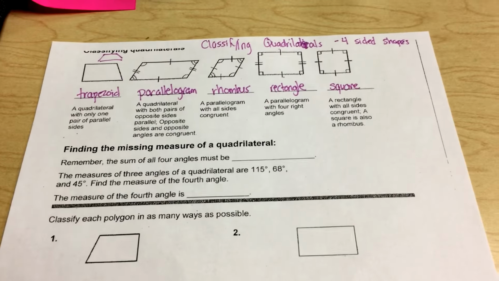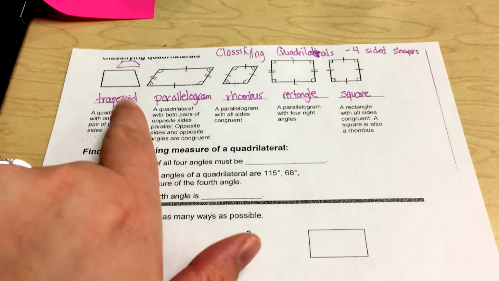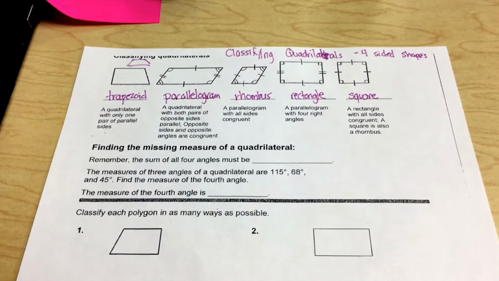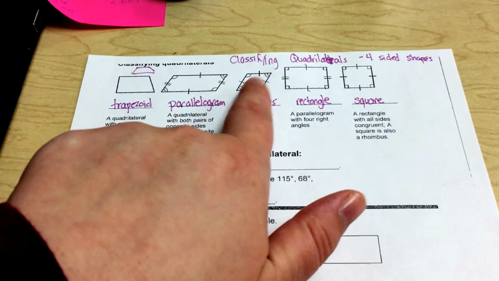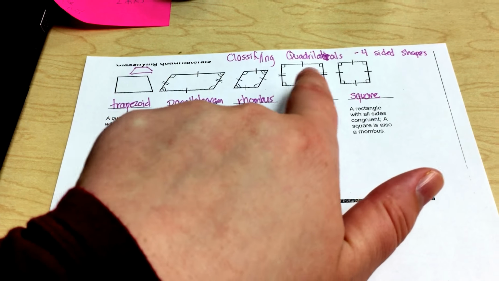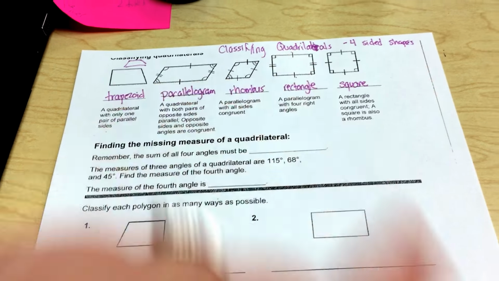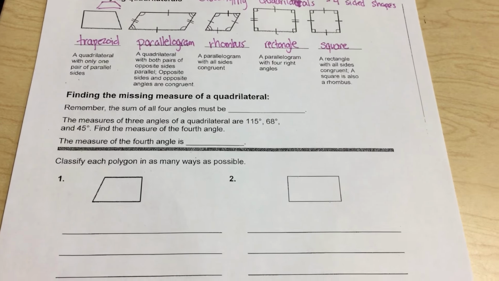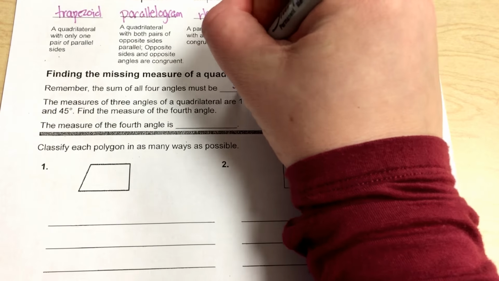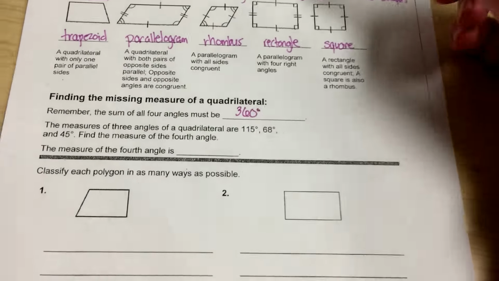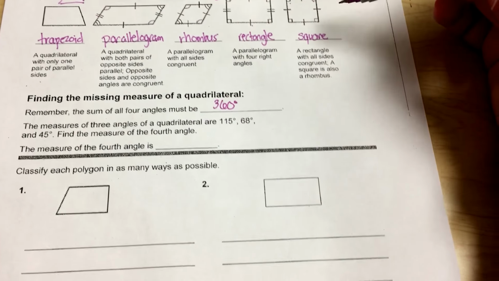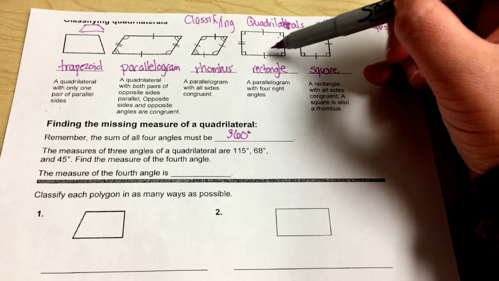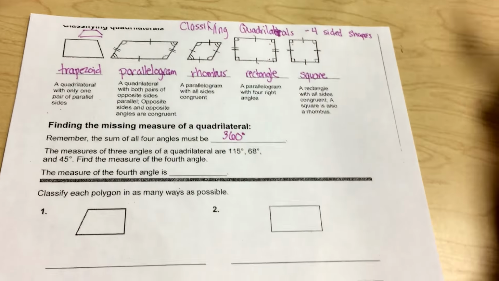Now, the important thing to know about quadrilaterals is even though they all might look a little bit different, they have one thing in common. All quadrilaterals, when you add up the sum of their inside angles, you're going to get the same number. And that number is going to be 360 degrees. So if I add this, and this, it's going to be 360. If I add this, and this, 360.